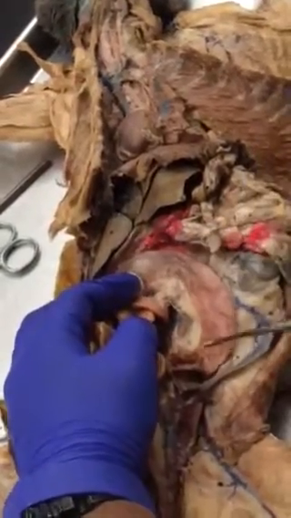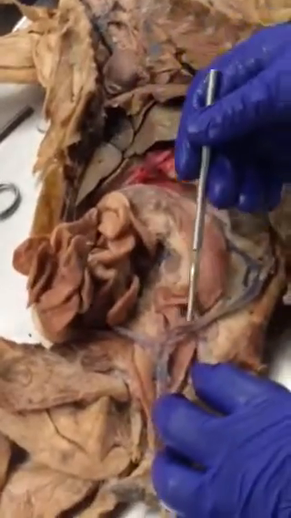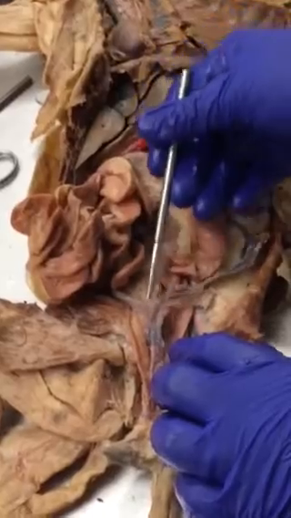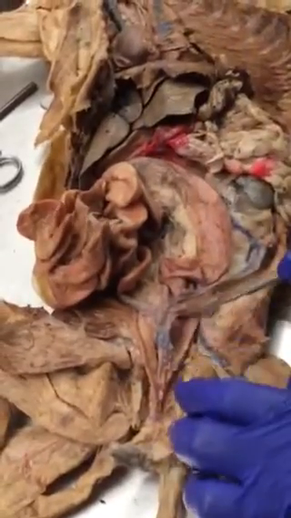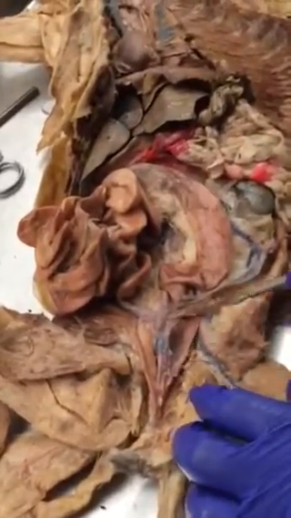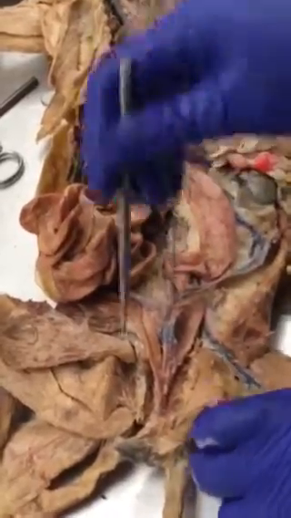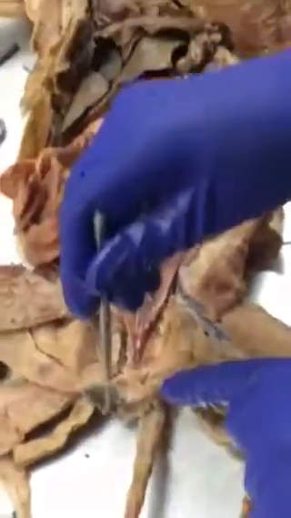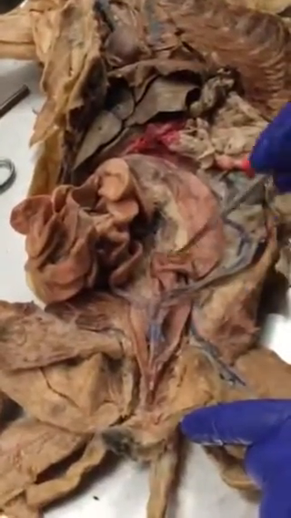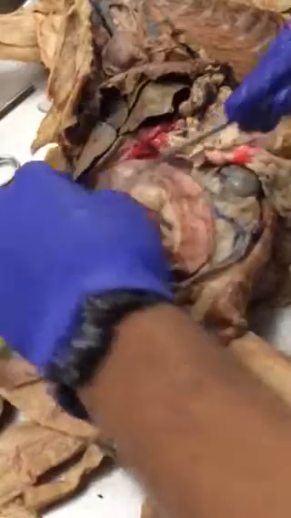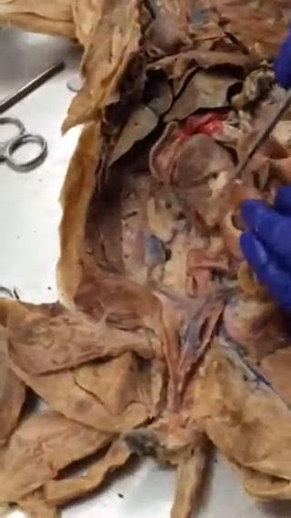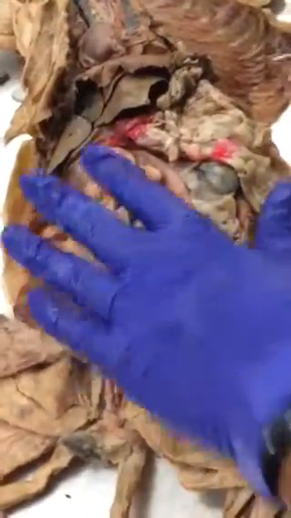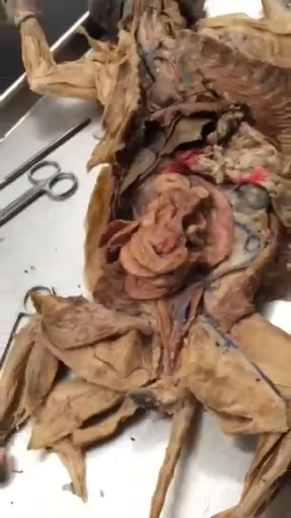After the descending colon, in the case of female cats, posterior to the uterus is the rectum here. Rectum, and the anus is right at the end of the rectum, underneath this. So anus, rectum, descending colon, transverse colon, ascending colon, and cecum. Okay. All right.